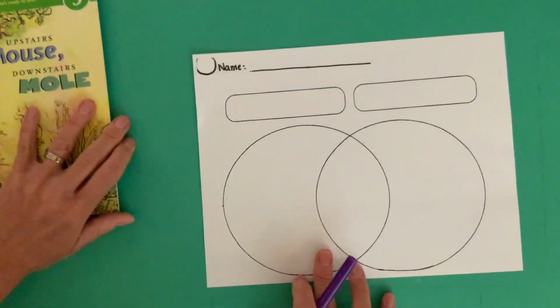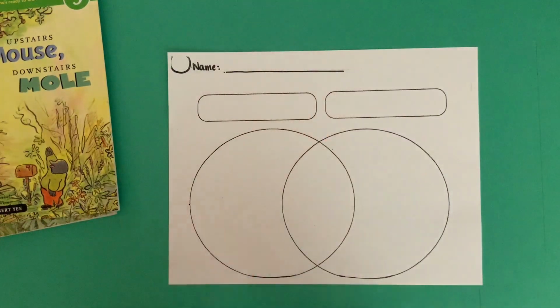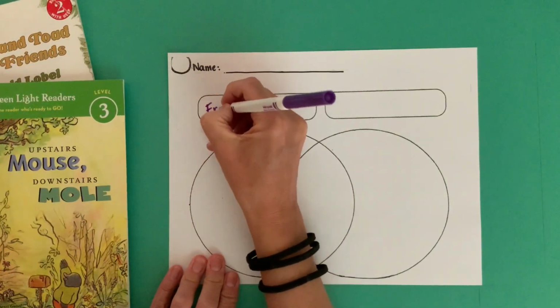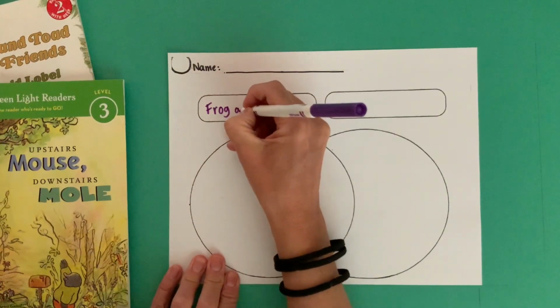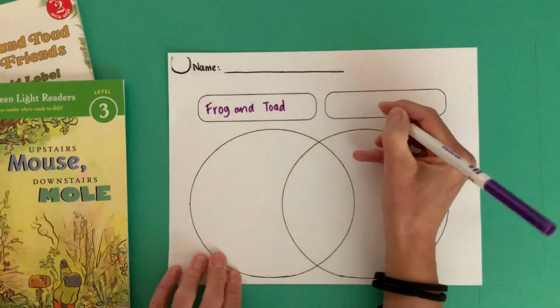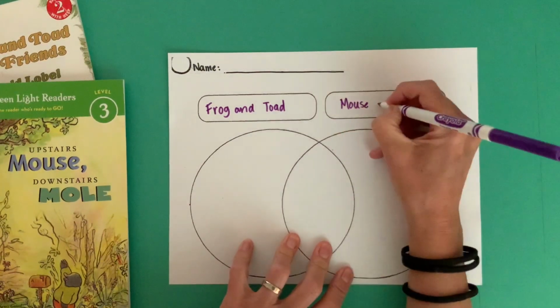So here we go. I've got a blank Venn diagram. So the very first thing I need to do is talk about the two things I'm comparing and contrasting. So I've got Frog and Toad, and then over here, I've got Mouse and Mole.